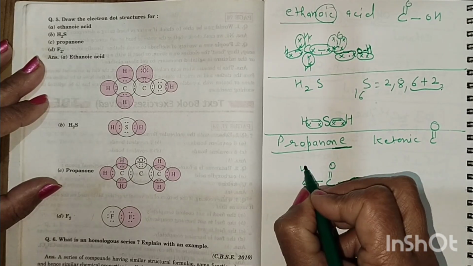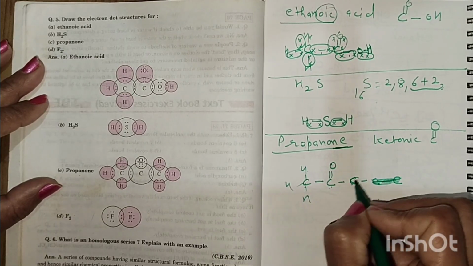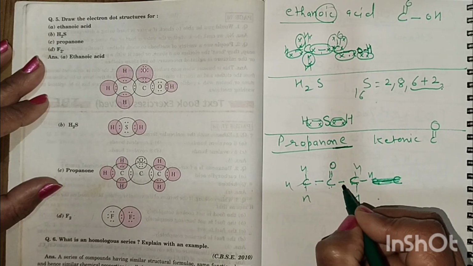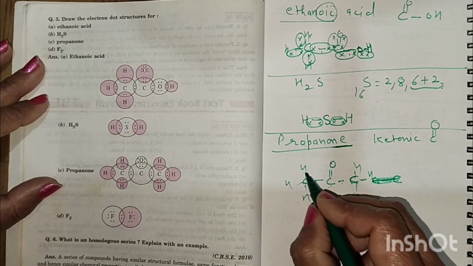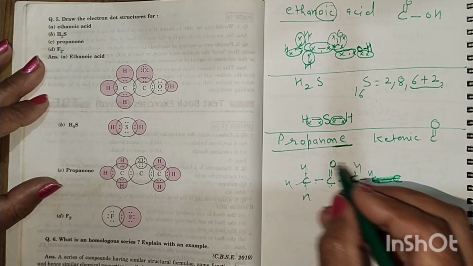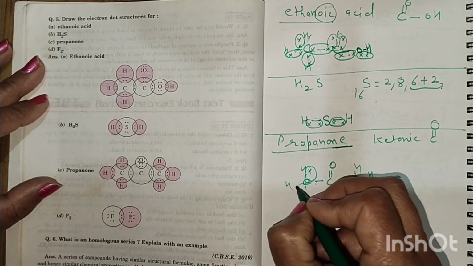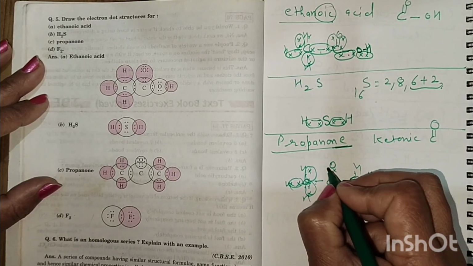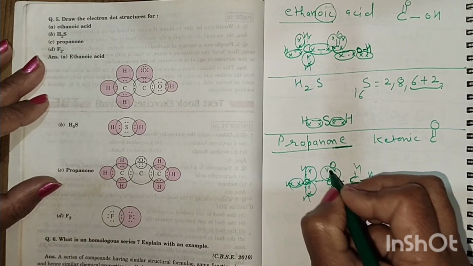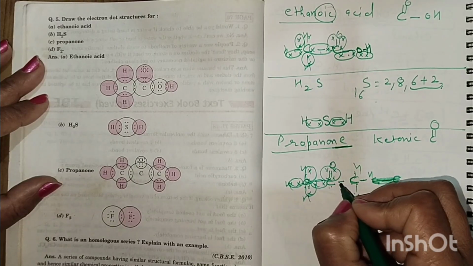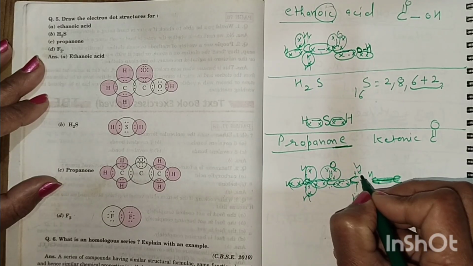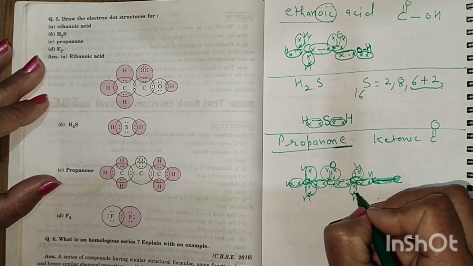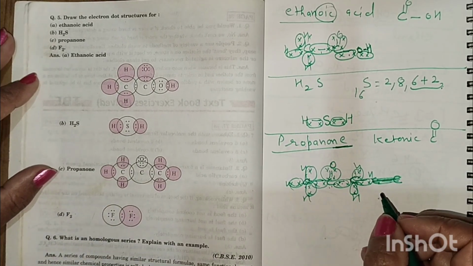Now satisfy the valency of each carbon, 1, 2, 3, 4, 1, 2, 3, 4, 1, 2, 3, 4. Now we will draw the dot structure. Oxygen shares a double bond. This is the electron dot structure of propanone.